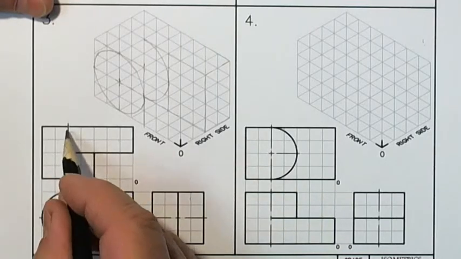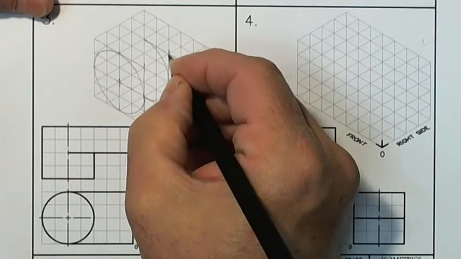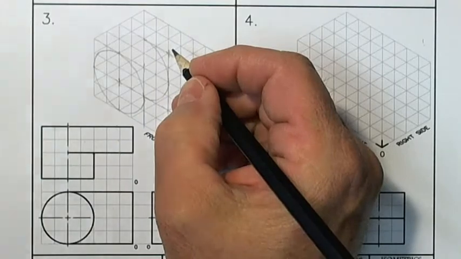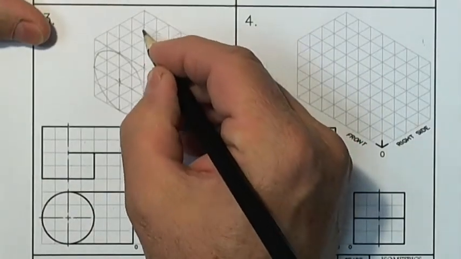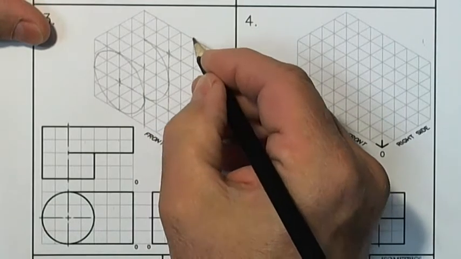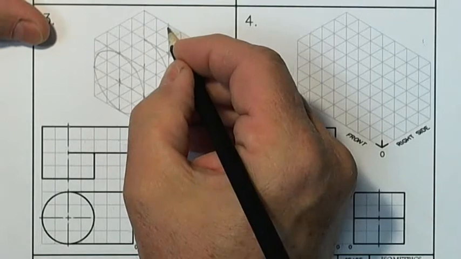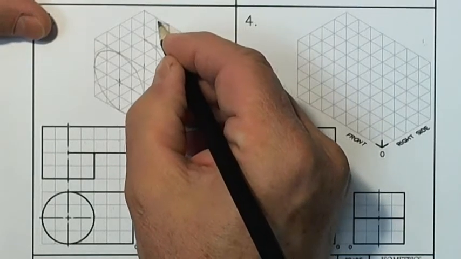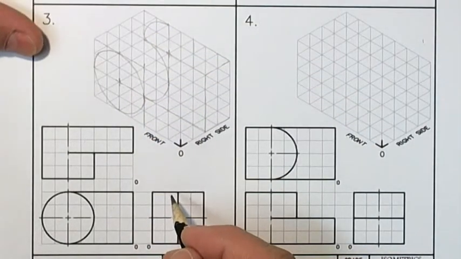So I have to move my parallelogram back 1, 2 for the third surface. Now 1, 2, 1, 2, but I only need part of my parallelogram, and I only need part of the elliptical shape. I need the rounded end like that.